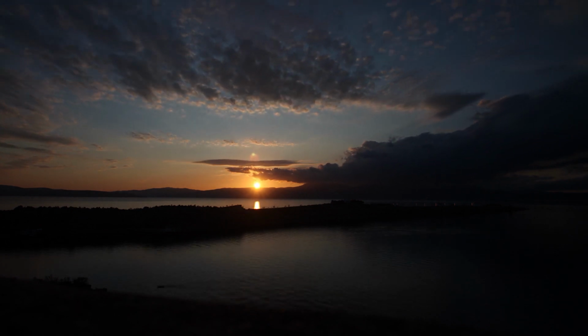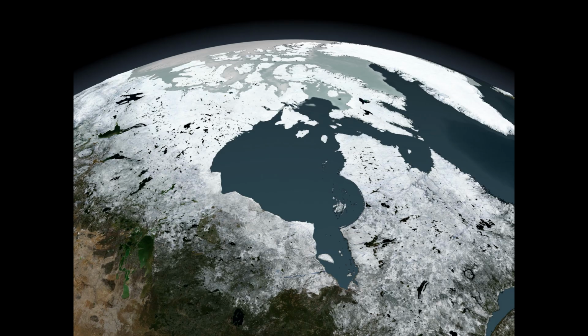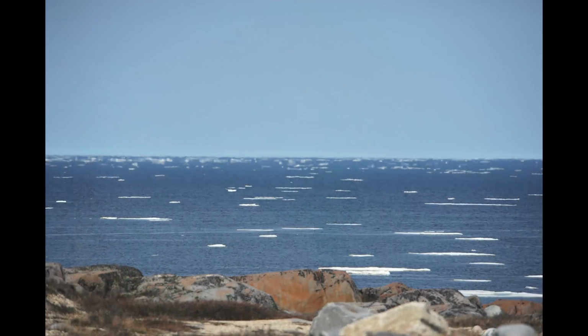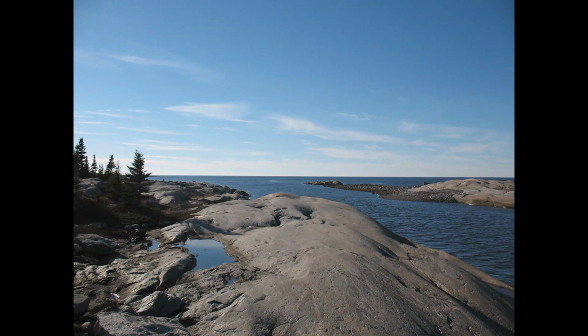Hudson Bay, historically referred to as Hudson's Bay, is a large body of saltwater in northeastern Canada with a surface area of 470,000 square miles. Although not geographically related, for climate reasons it is considered to be a marginal sea of the Arctic Ocean.